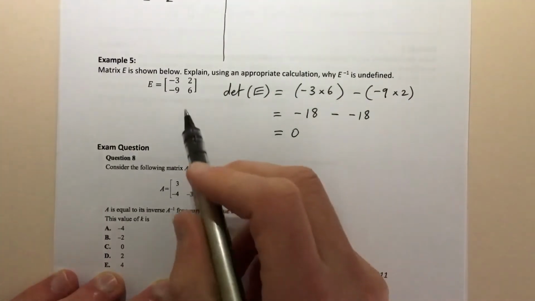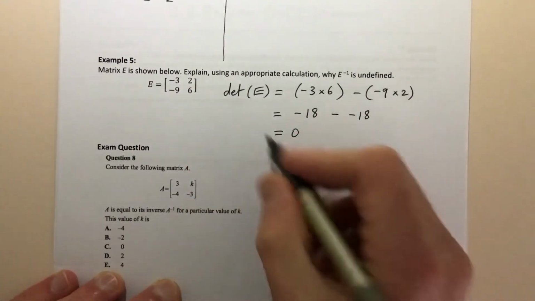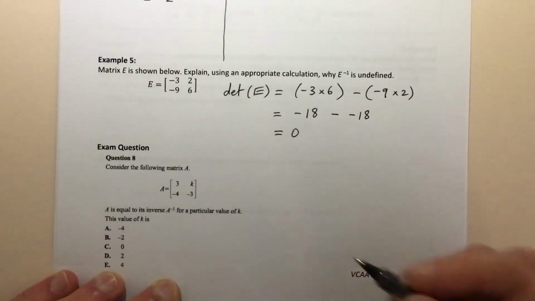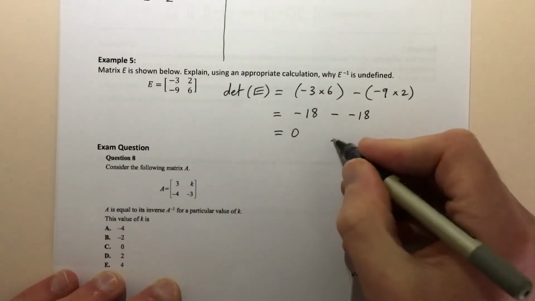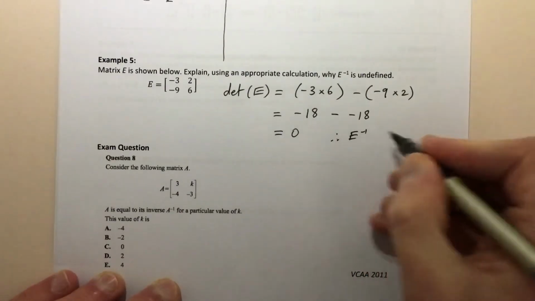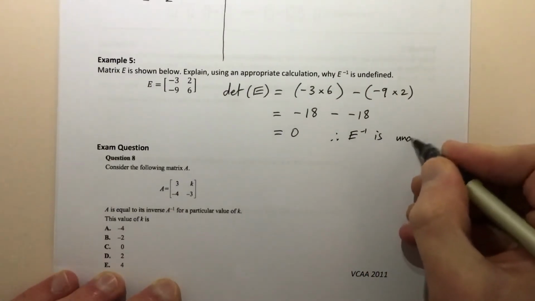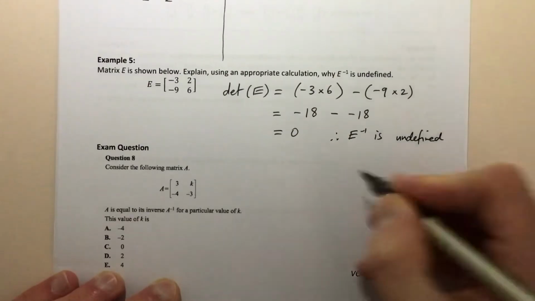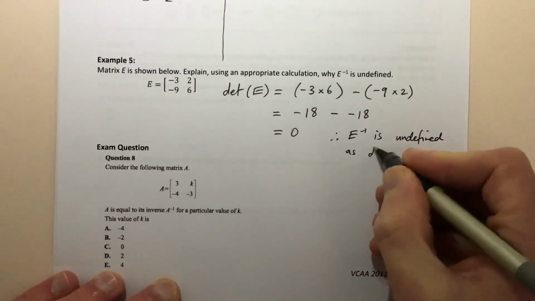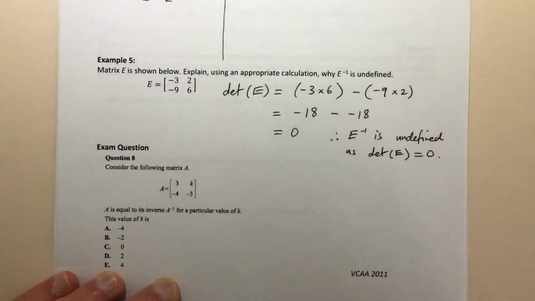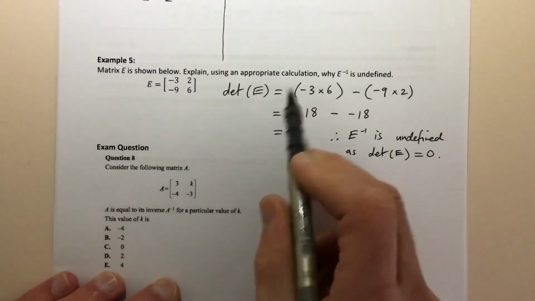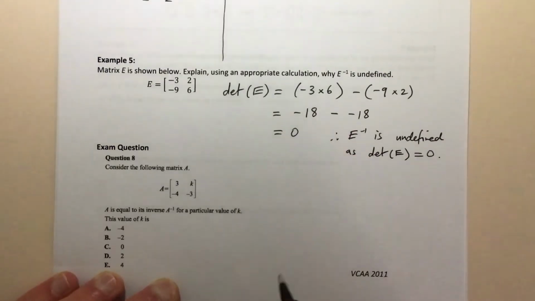And therefore, the reason this is undefined is because the determinant of the matrix is 0, and that's what happens when the determinant of the matrix is 0. So we're going to say, therefore, E inverse is undefined as determinant of E equals 0. Okay, so we've explained using an appropriate calculation, and that calculation was to find the determinant.